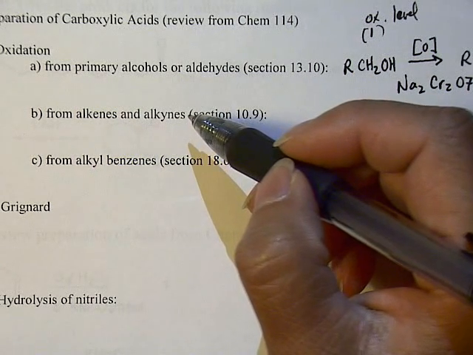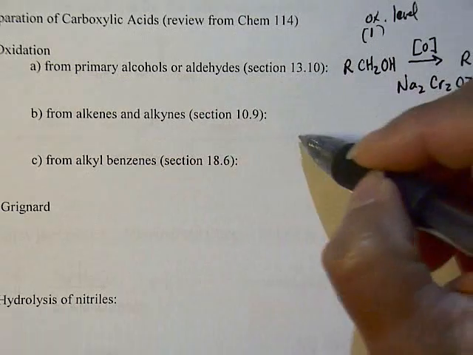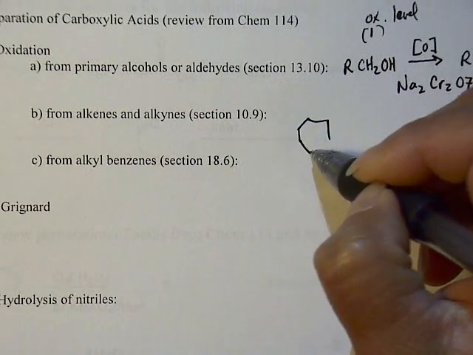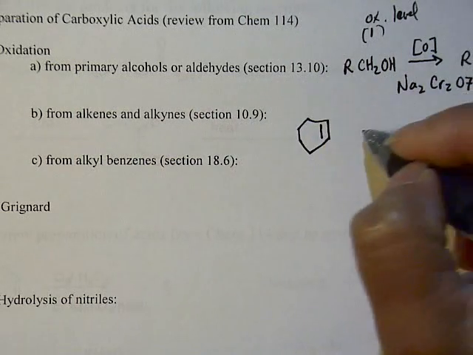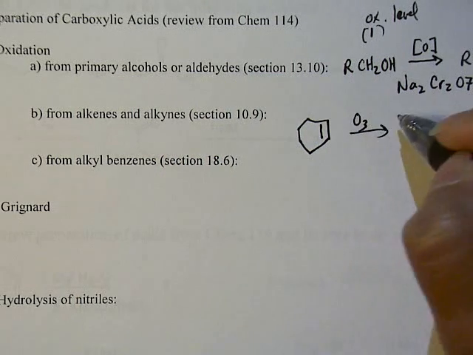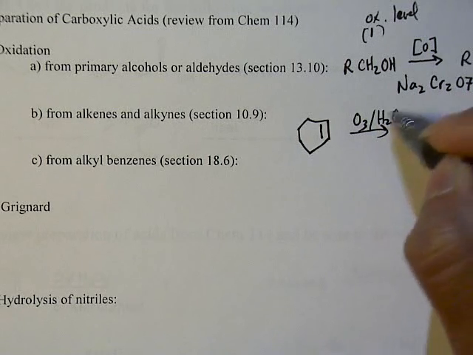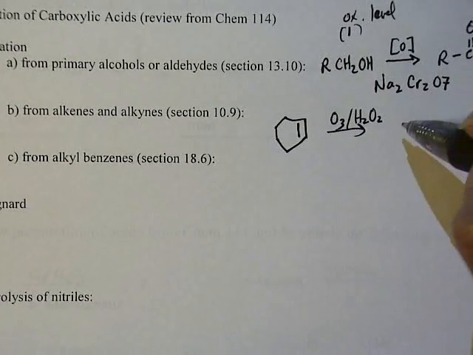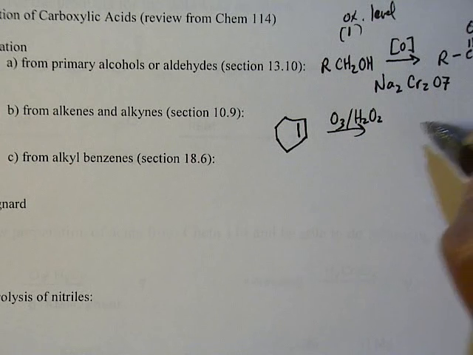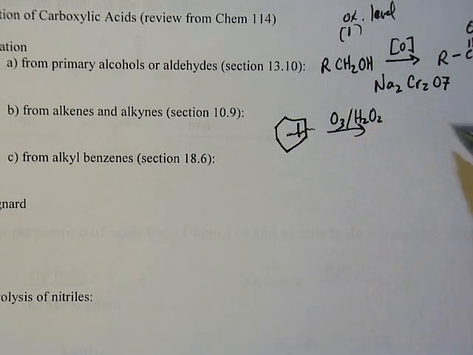You could also make carboxylic acids from alkenes or alkynes. For example, if you took a cyclohexene and reacted it with ozone, this is an ozonolysis reaction under oxidative conditions, then you're basically cleaving the double bond, and in its place you're making carboxylic acid.